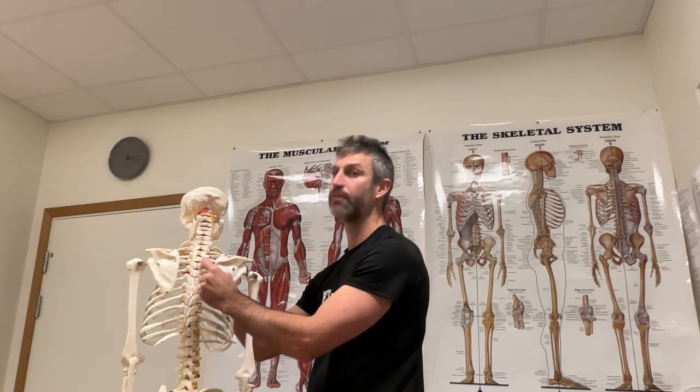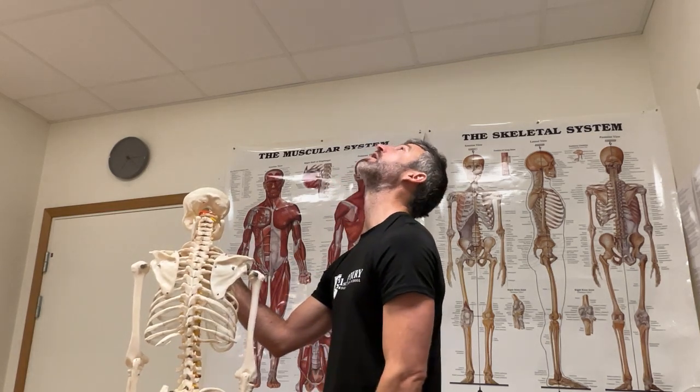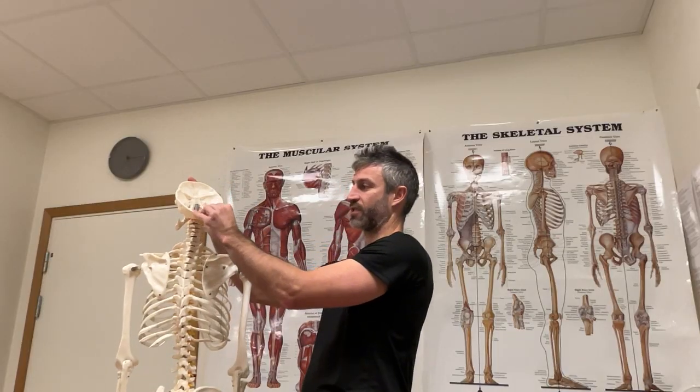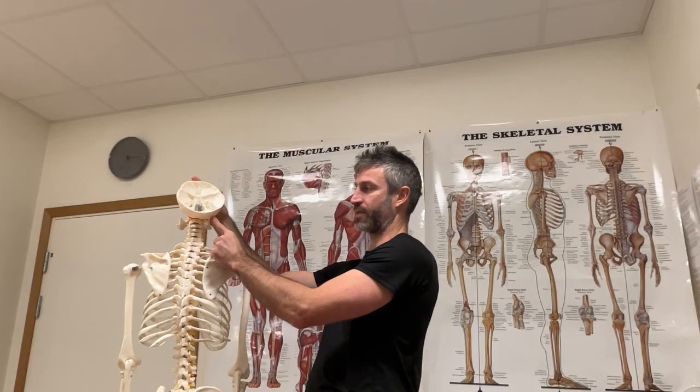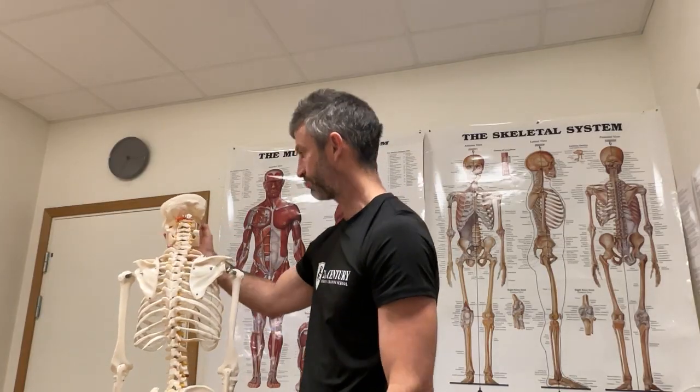It helps us look up to the sky. Then if we need to look up even more, we're going to engage the capitis muscles that come up into the skull itself.